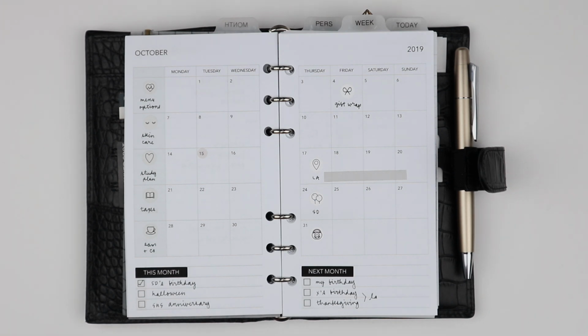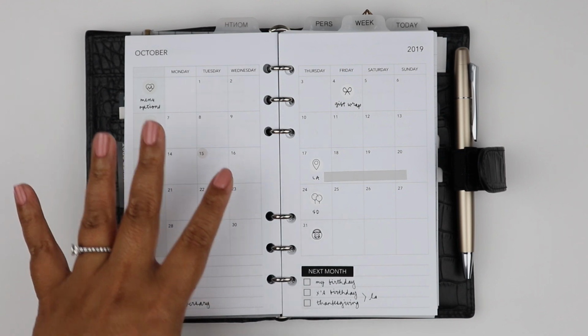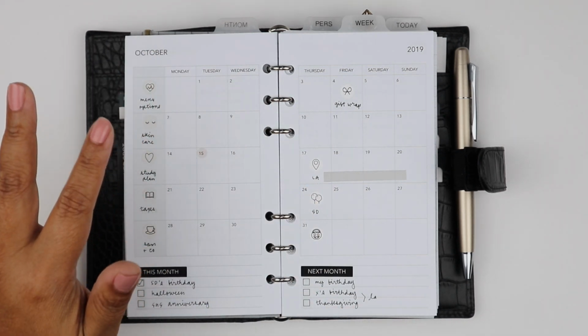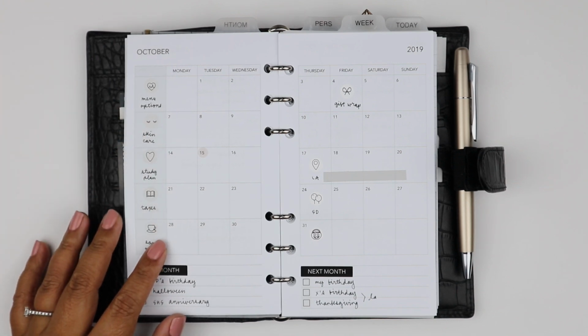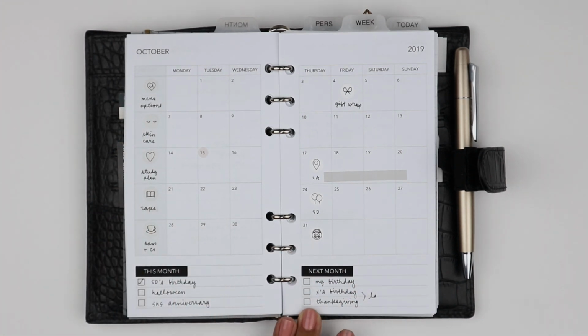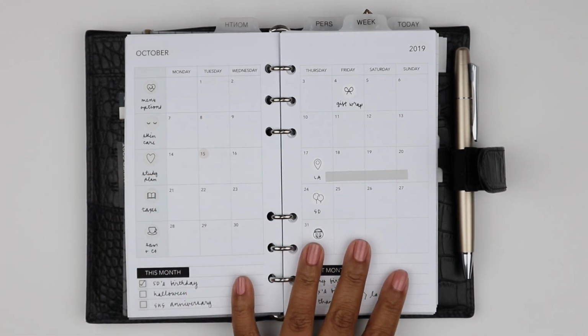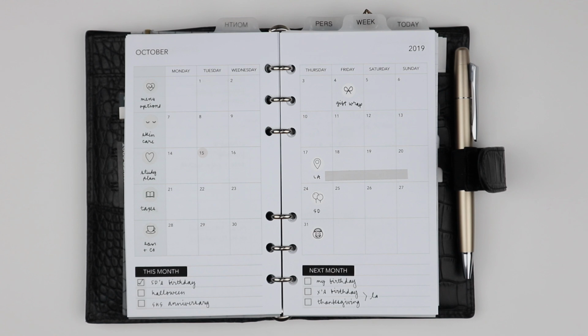Very simple, very minimal. I used to decorate it more, but I'm going through a phase right now where I definitely like to use stickers, but more so icons and functional stickers. I haven't been using the decorative stickers as much in my monthly spread, but I do use them in my weekly spread, which I'll show you in one of the next videos.